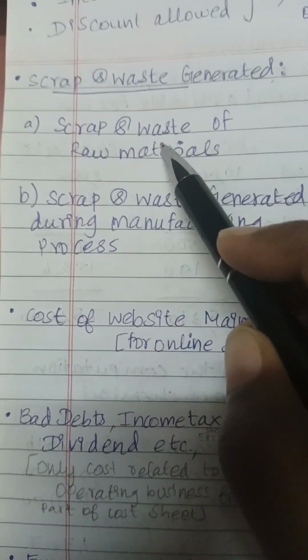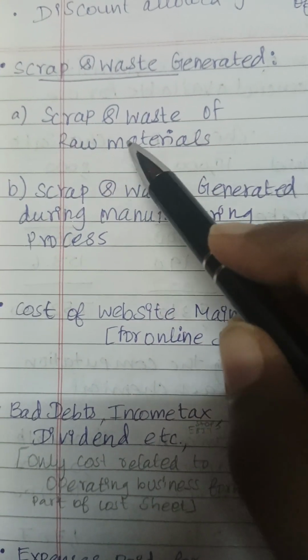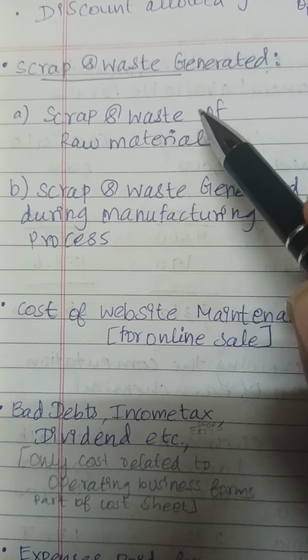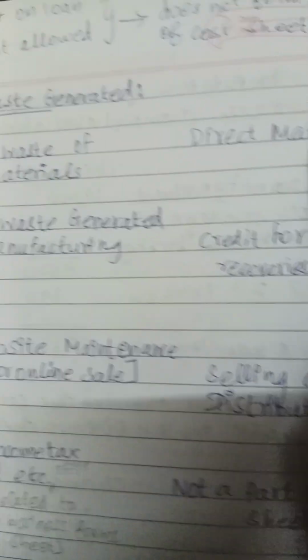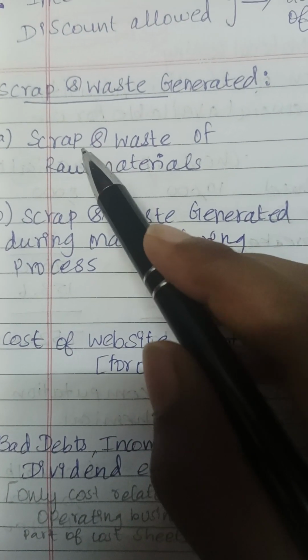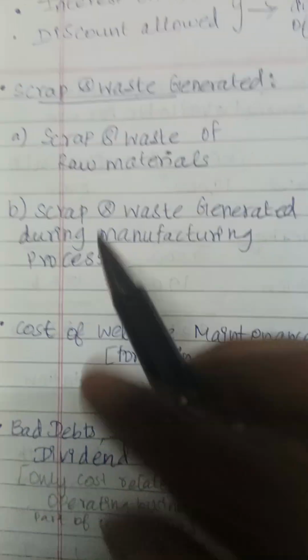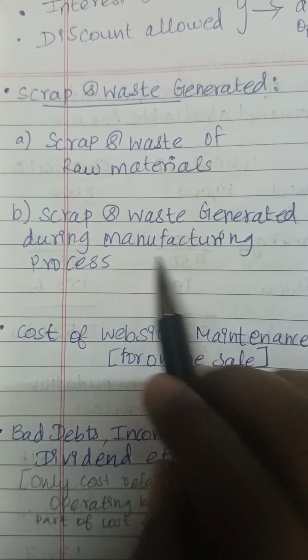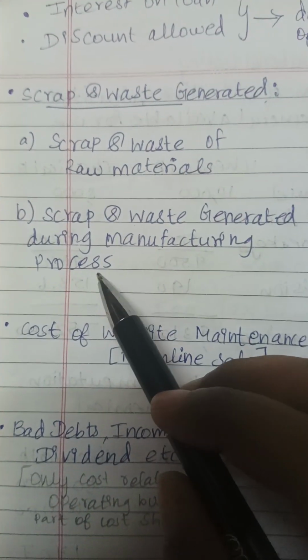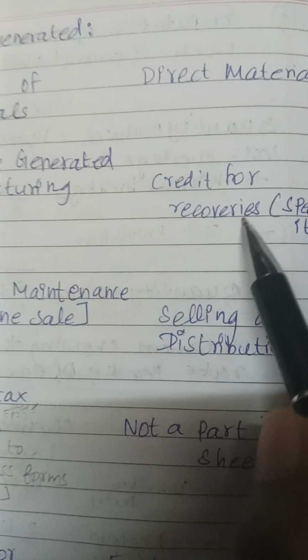So here, scrap and waste of raw material, where will it come? We will post it in the special head, but it is wrong. It should come under the direct material. Why? Because it is a raw material. It is scrap and waste from the raw material, not from the finished goods. So scrap and waste generated during the manufacturing process: while doing the manufacturing process, if we get any scrap and waste, it will come under credit for recoveries. That is under special item.